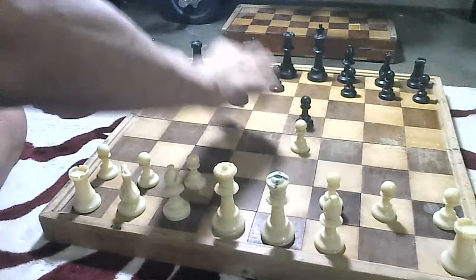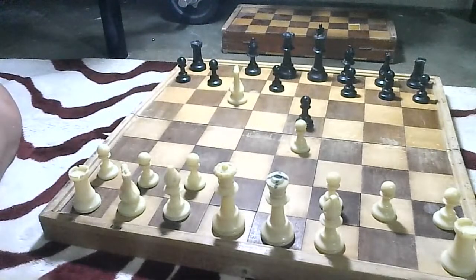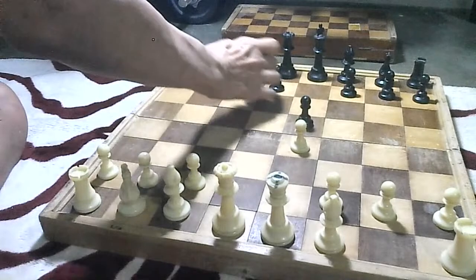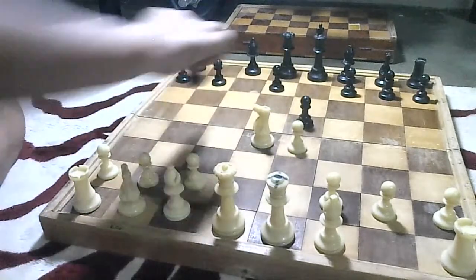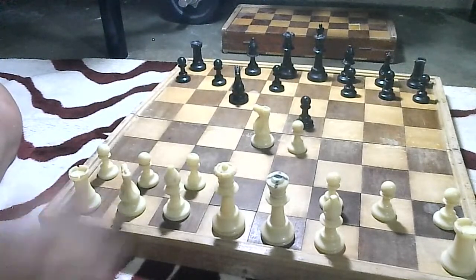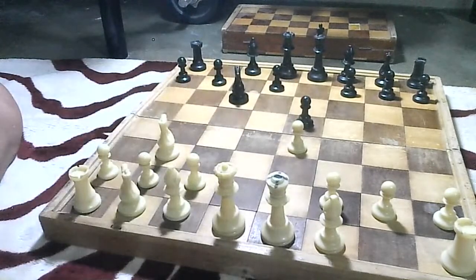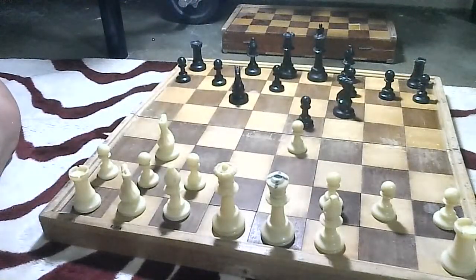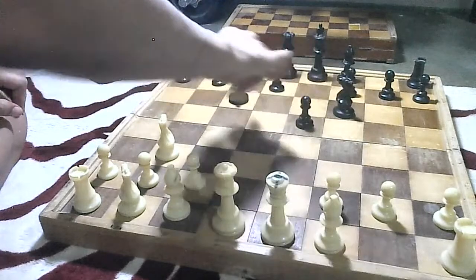Second option, knight takes knight, then B takes knight. Okay, that's the second option. And the third option, knight B3 and knight F6 for black. Okay, those are the moves under the first variation of Labordones.